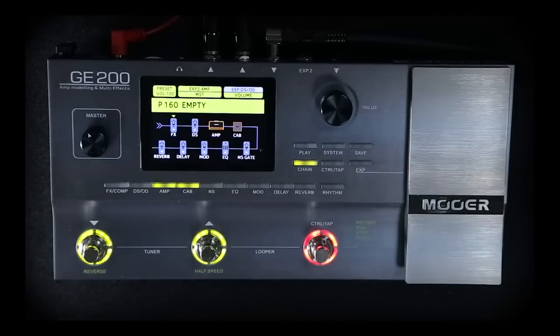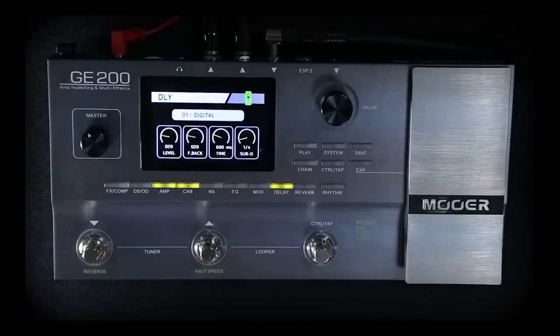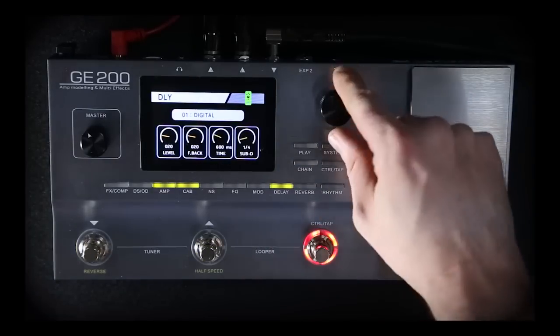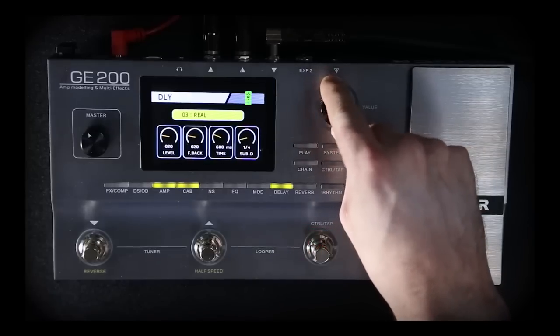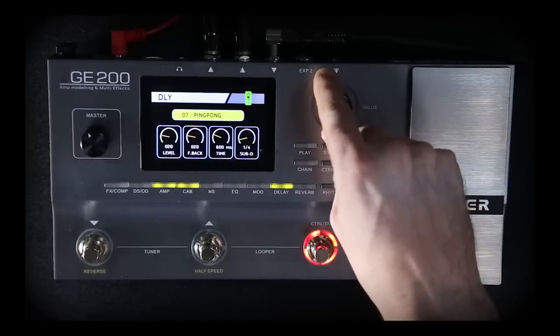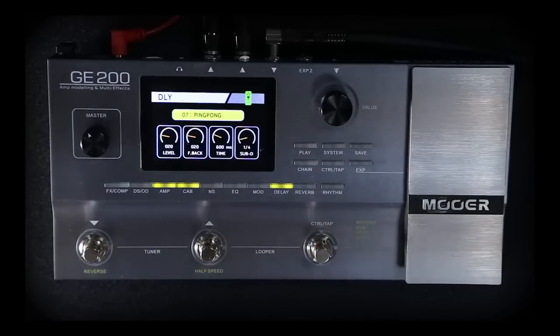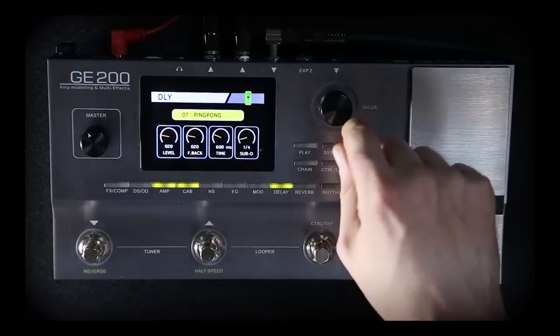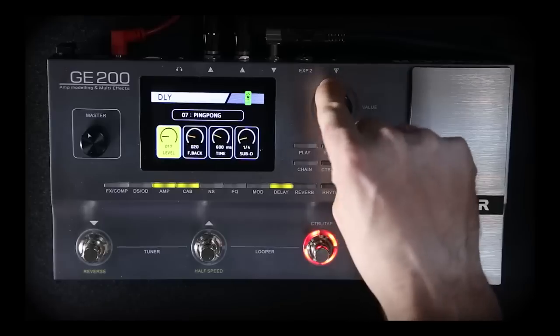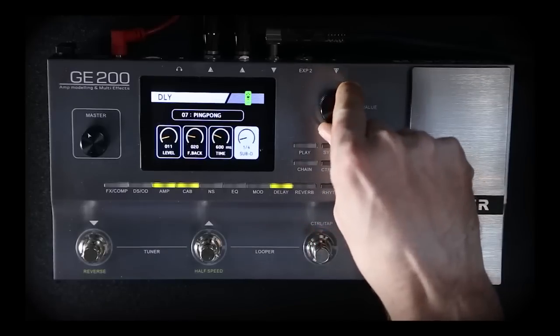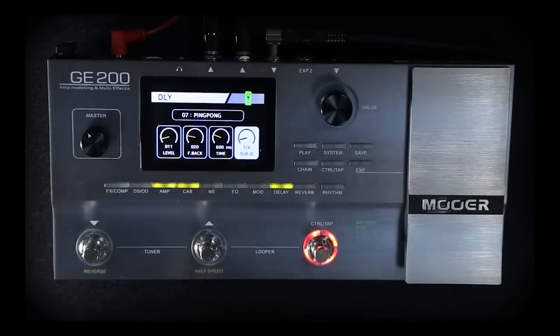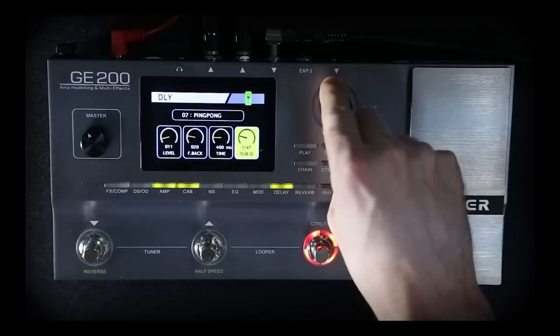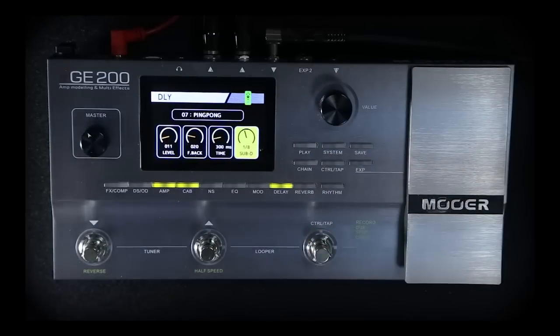I'm going to add in a little bit of delay with that. So, I'll press the delay button here. That'll switch on. Let's pick the ping pong delay. Okay, like this one. Okay, so we'll pick that. We'll put the level down a bit. Here, we can set up the subdivision for the delay, which can be controlled by this. So I'm going to put that to 1.8. There we go.